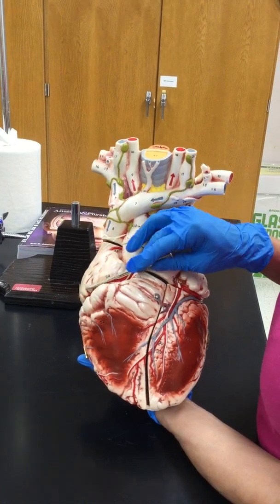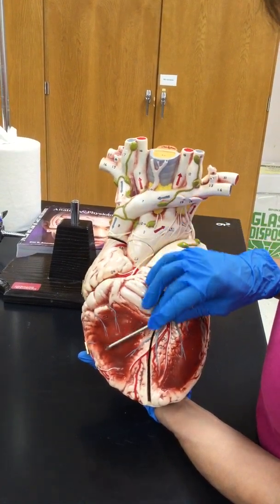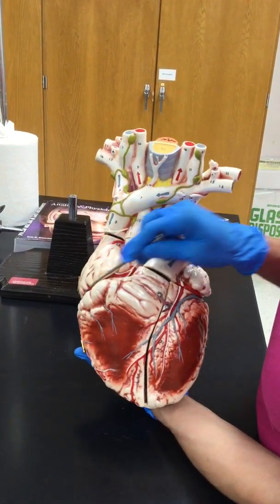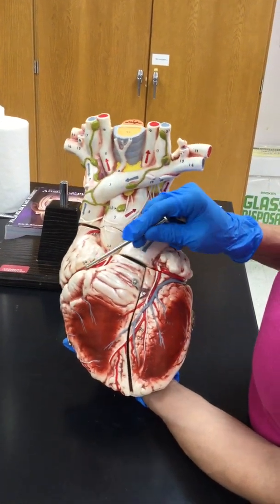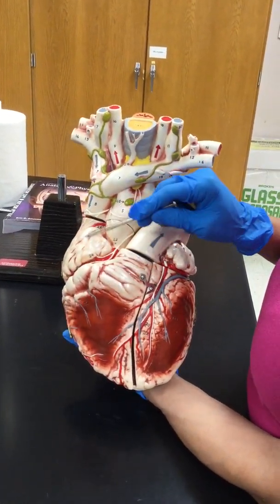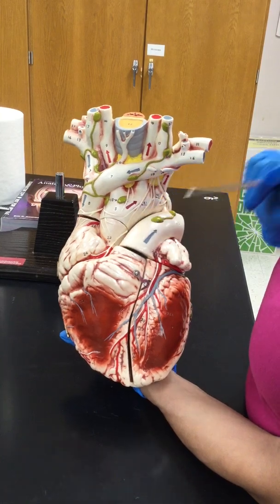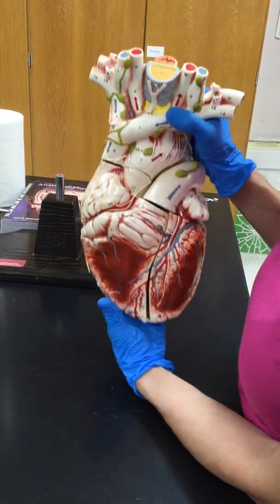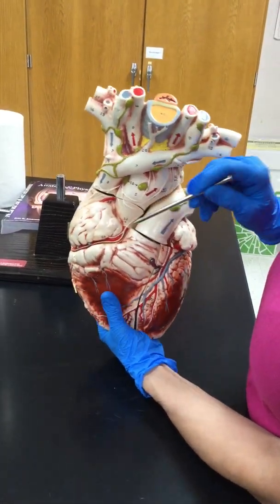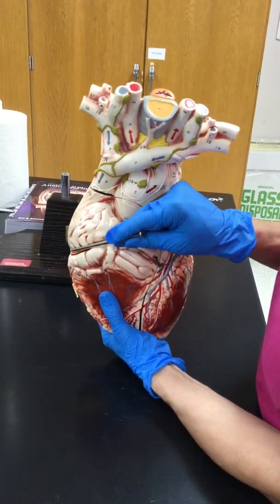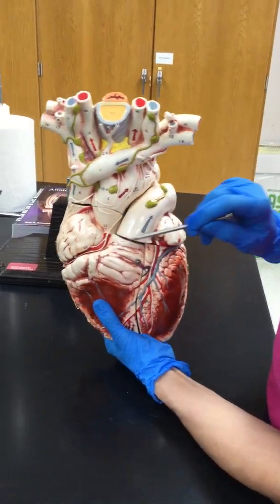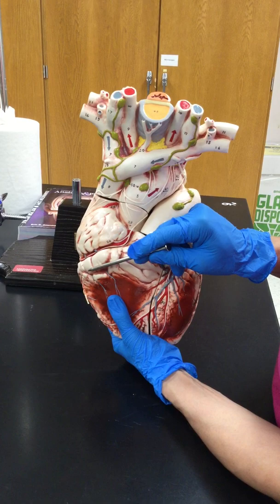And in between the atria and the ventricles, we have an indentation that is called the coronary sulcus. Within this coronary sulcus, we have these blood vessels going in here.